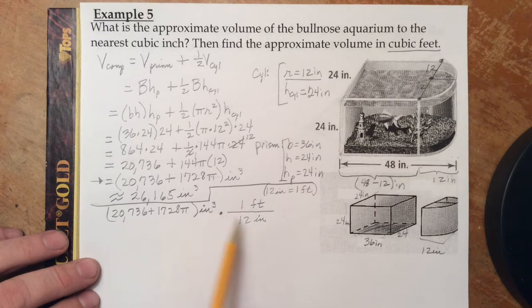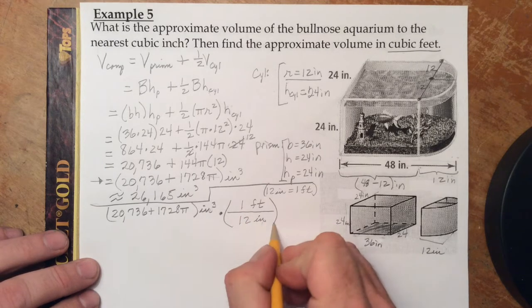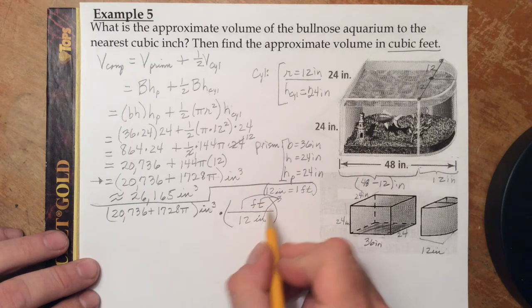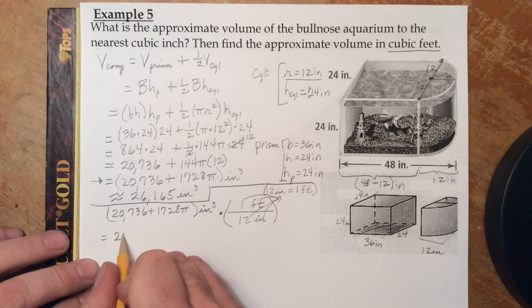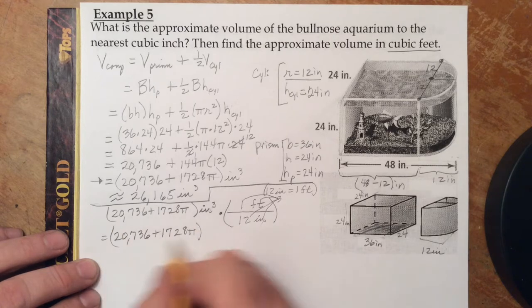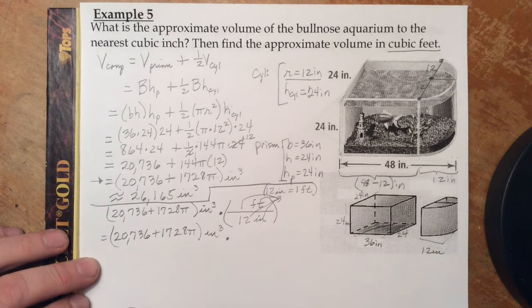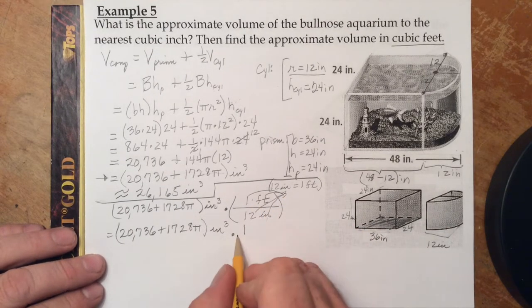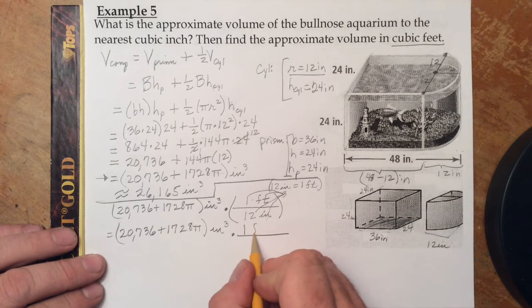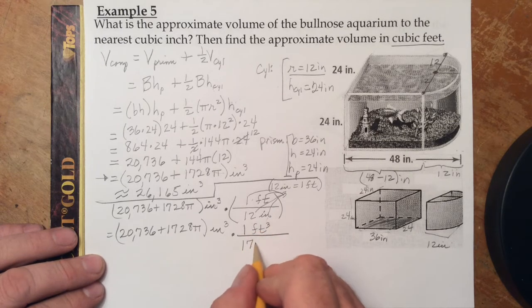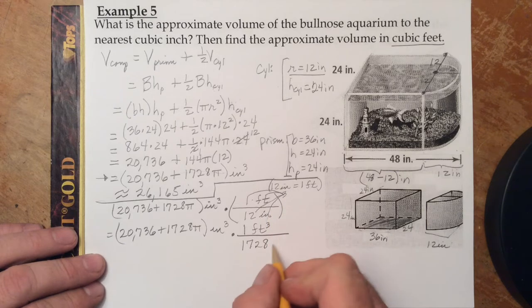However, if we canceled out the inches now, we'd still end up with square inches up here. So we need to cube this entire factor, which means we cube the 1, the foot, the inch, and the 12. So we get 20,736 plus 1,728 pi cubic inches times 1 cubed is 1, feet cubed is cubic feet, 12 cubed, 12 times 12 times 12, is 1,728, and inches cubed is cubic inches.